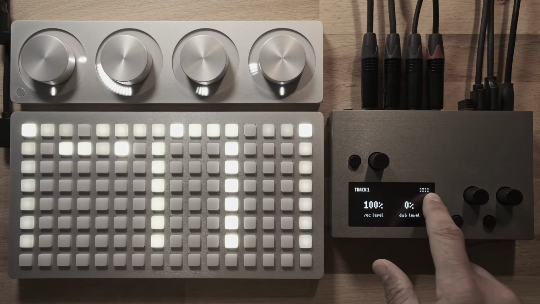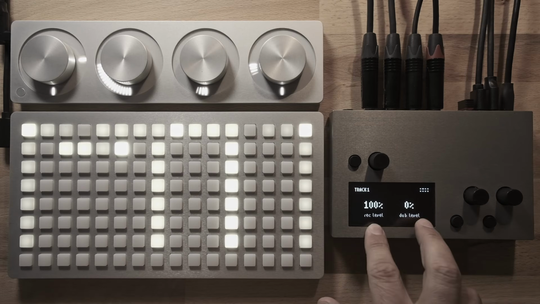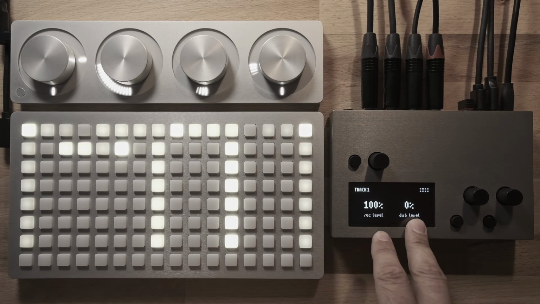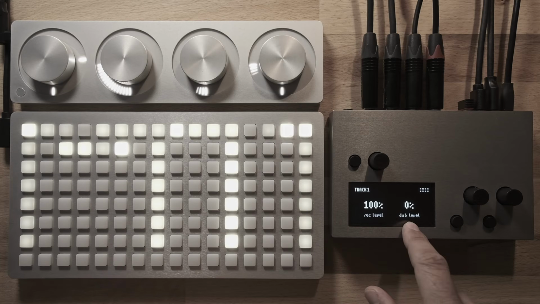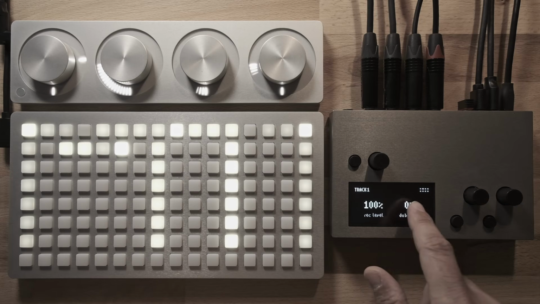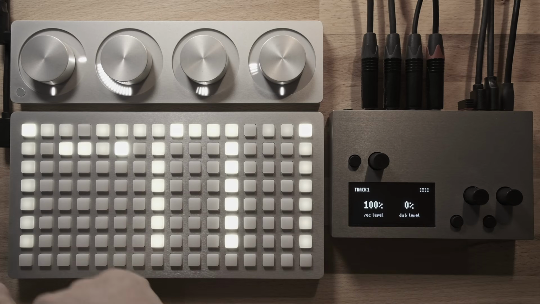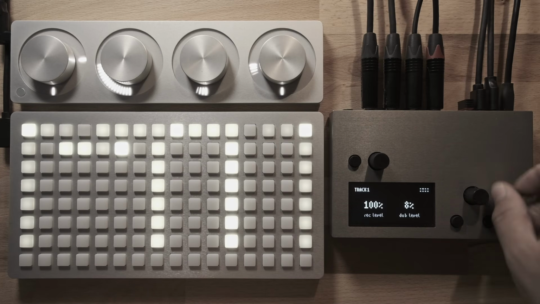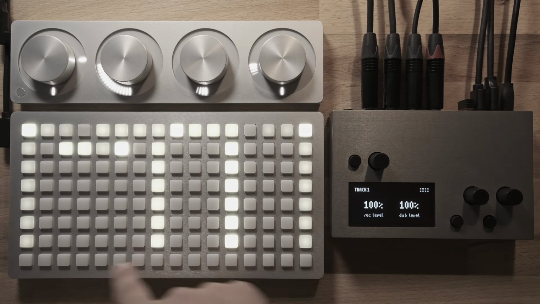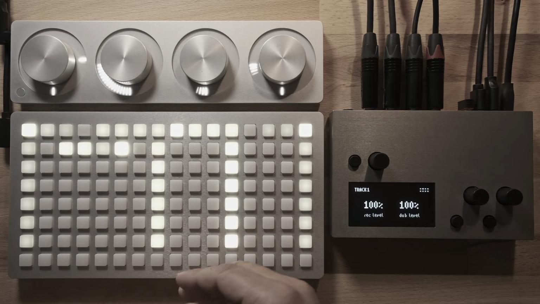On Norns, on the second page of the main view, there are two parameters, the rec level and the dub level. The rec level sets the attenuation of the incoming signal. So at 100%, the signal is unattenuated. The dub level sets the amount of the audio material that is preserved. So at 0%, when the record head passes, everything is erased and replaced with the incoming signal. At 100%, everything is preserved and whatever comes in is added to what is already there.